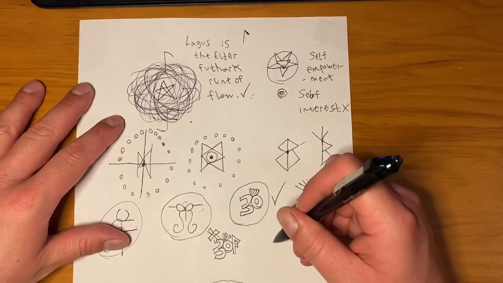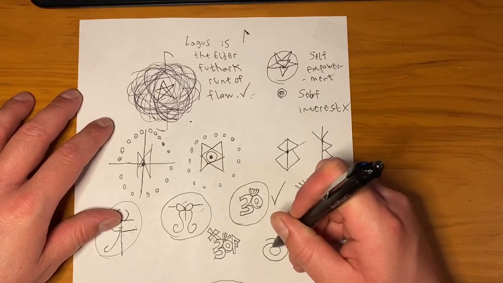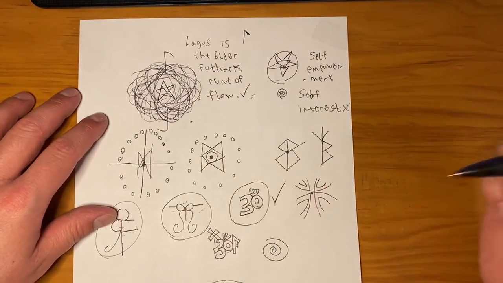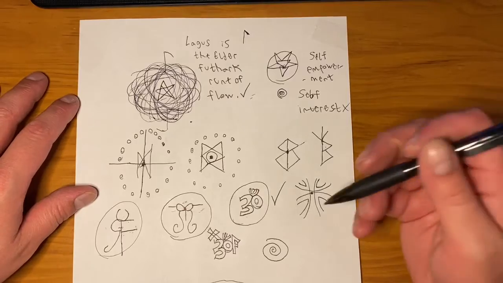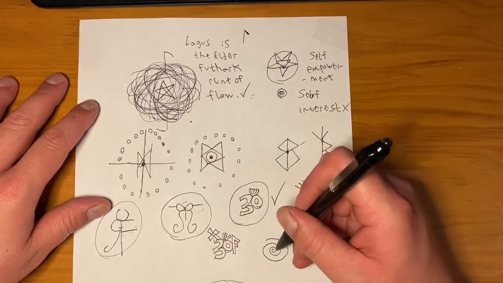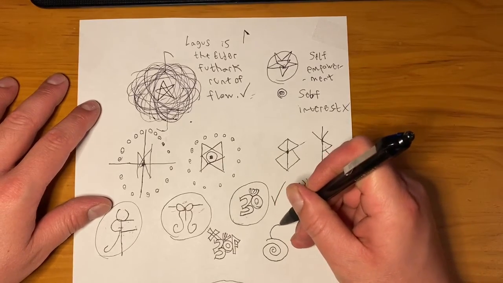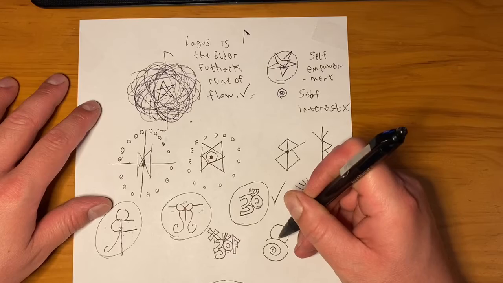Let's think about a very shamanistic symbol, the spiral. If you wanted to add on to a spiral, if you wanted to give it potency, well, you could add a symbol right here.